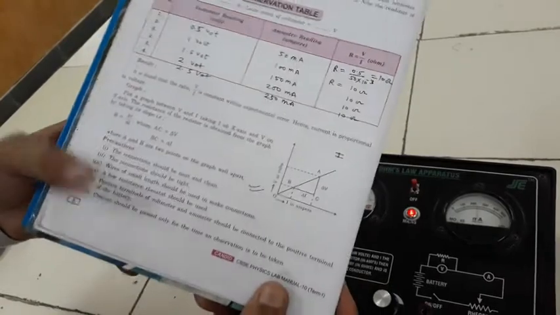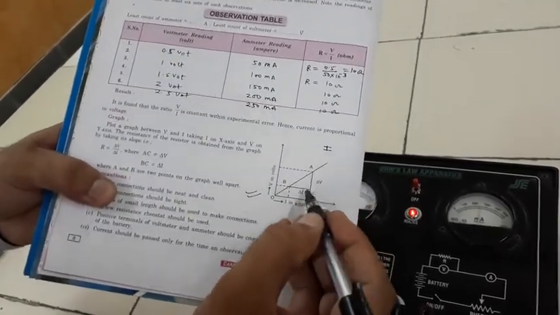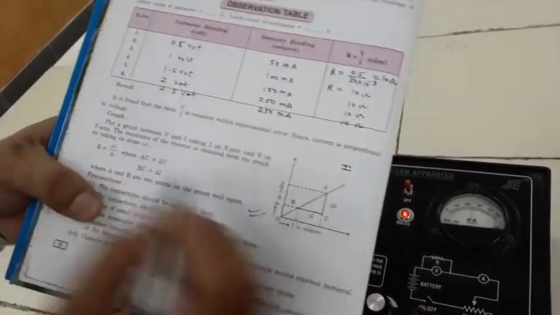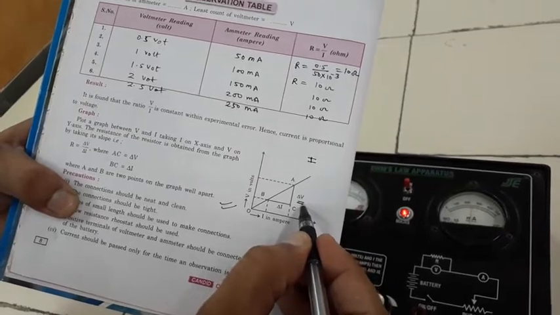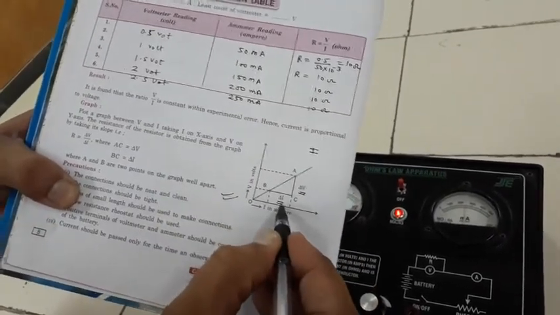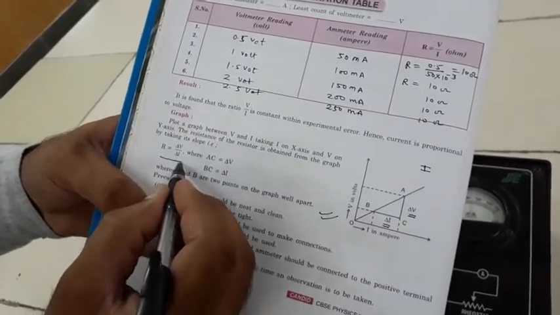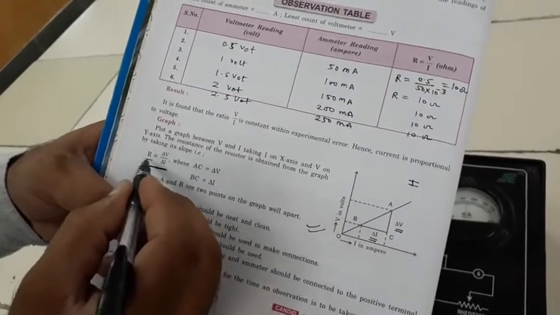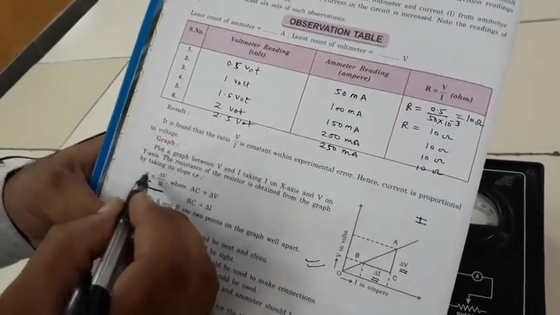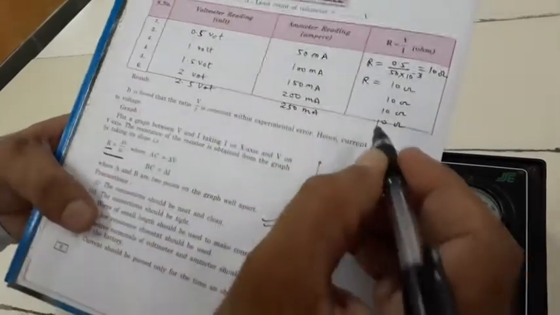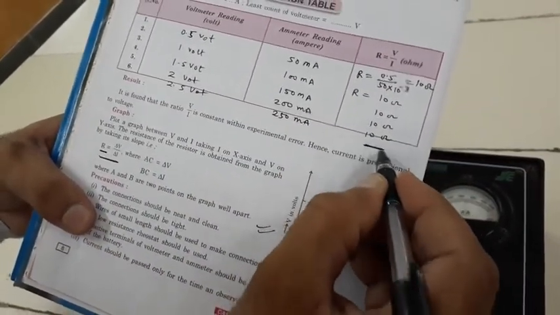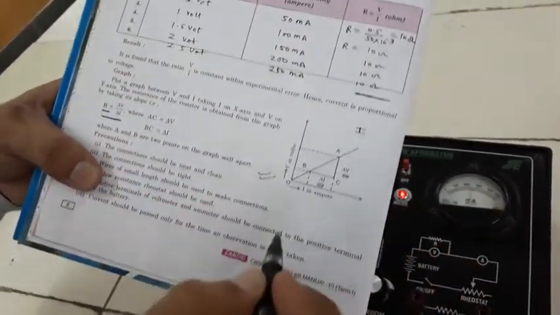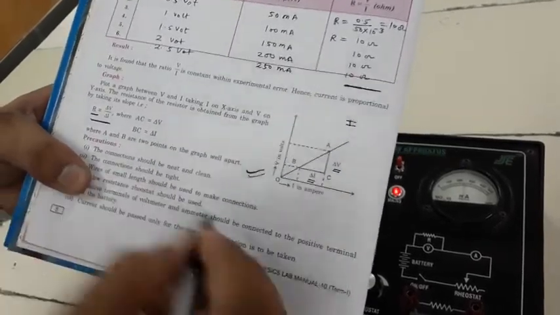Now from the graph you draw this triangle. In this triangle mark the values of delta V and delta I. Then by the formula R is equal to delta V upon delta I, you can find the resistance R. The value of this resistance and the earlier resistance must be equal. In this way your experiment is done.